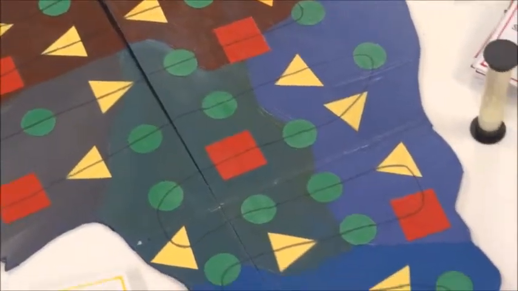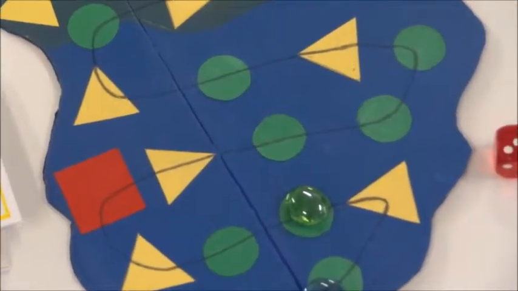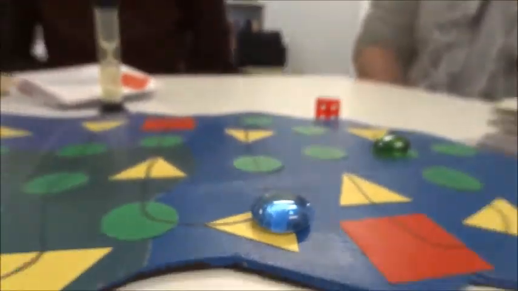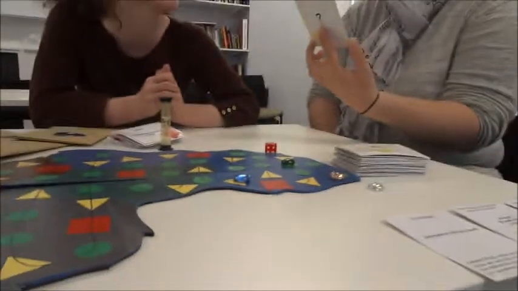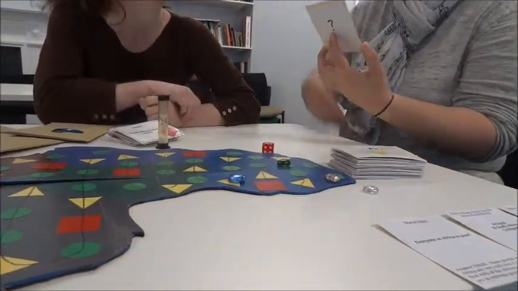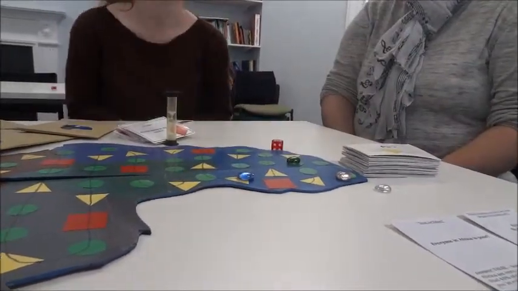What space have you landed on? If you land on a green circle, the player stays there until their next turn. If you land on a yellow triangle, the player to your left picks up a question card and reads the question to you. If you get the question correct, you get to keep the card, but if you get it wrong, you must return it to the bottom of the pile.